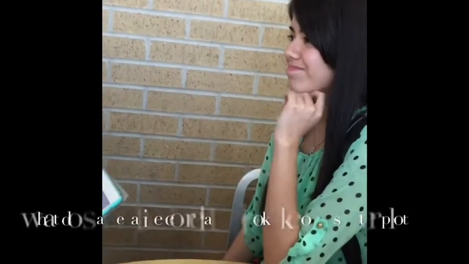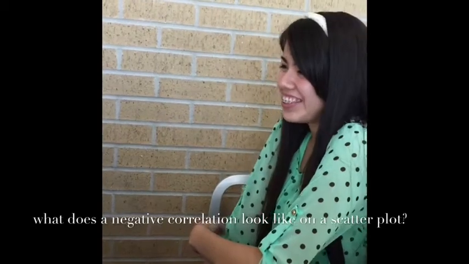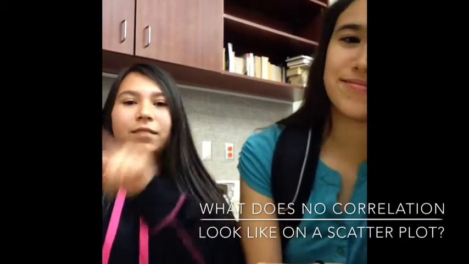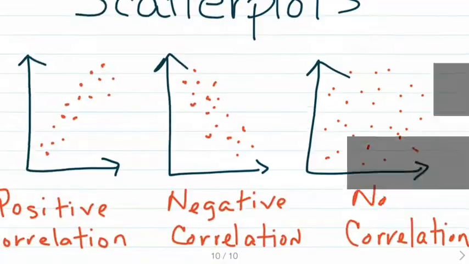Hi Marissa, what does a negative correlation look like on a scatter plot? Points going down? Yes. What does no correlation look like on a scatter plot? Everywhere. It's like freckles. There's points everywhere.